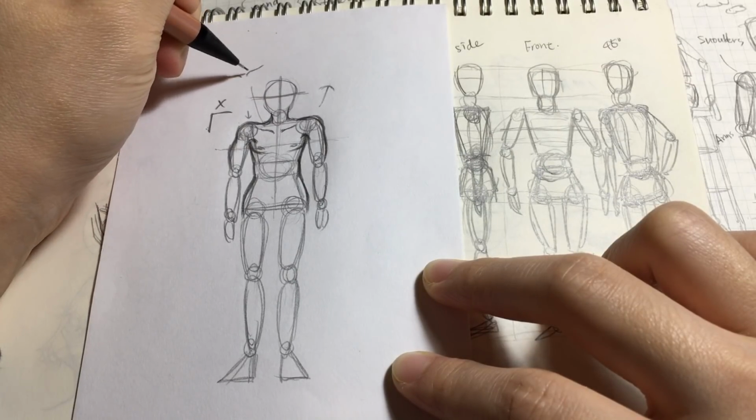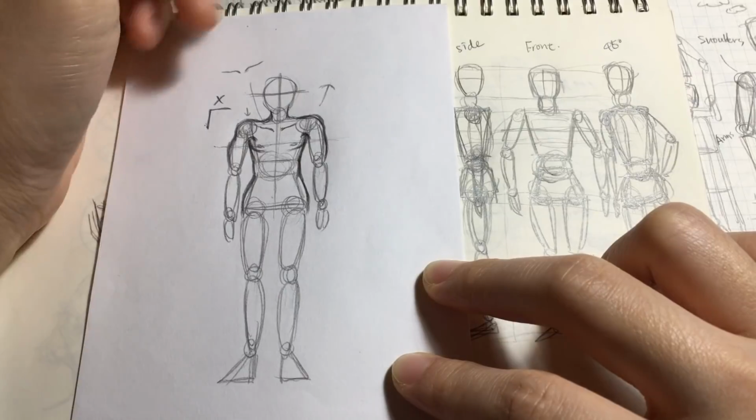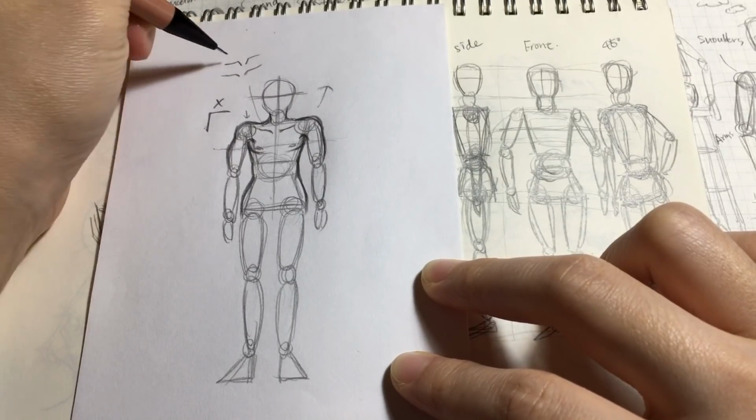Give it some curves, not just like this.